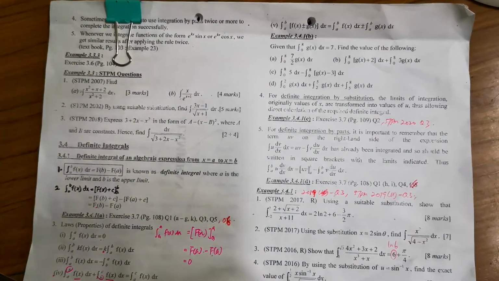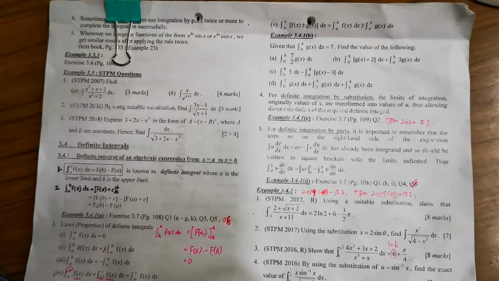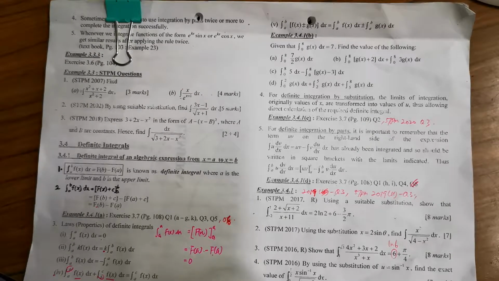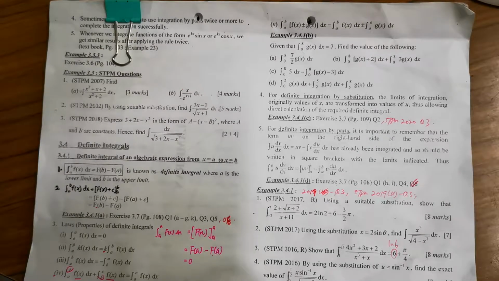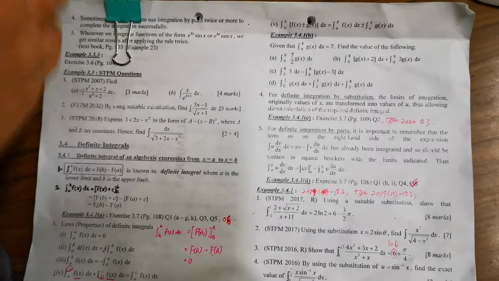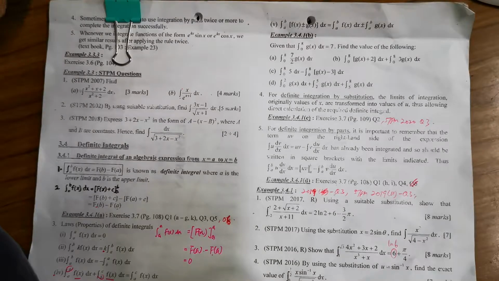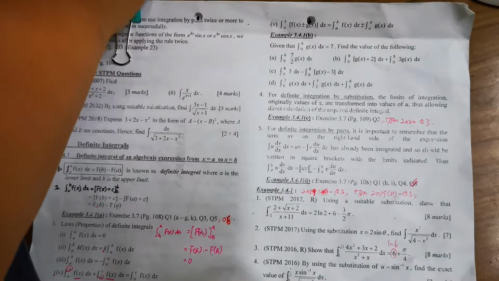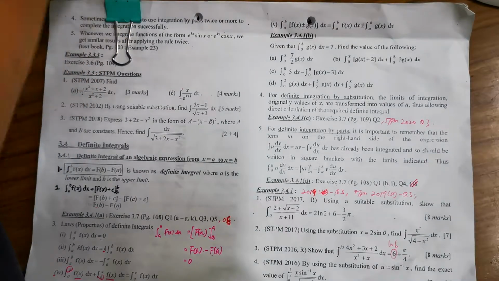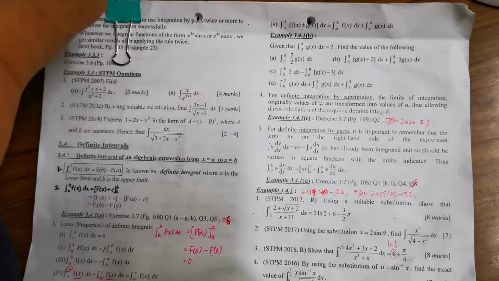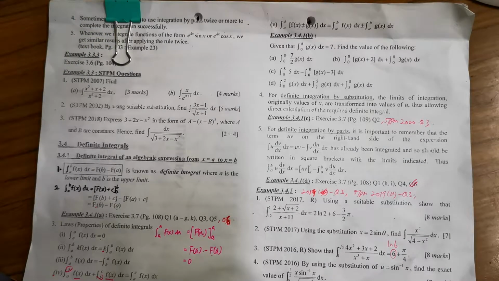So we will see some examples. You have to understand that this part you have actually learned in SPM, so I will just go through one example only. The rest actually no need. Let's see the example.